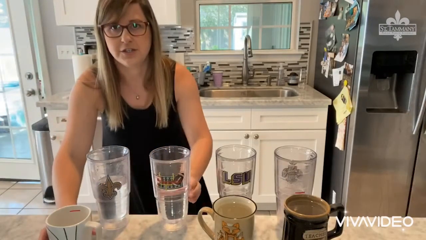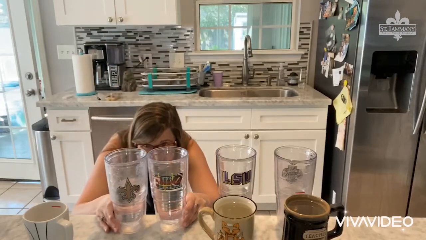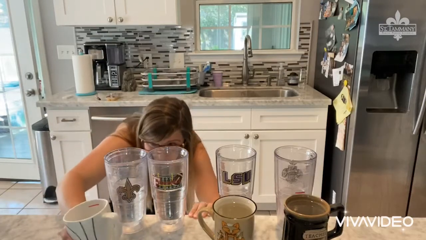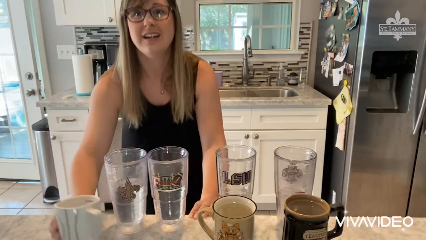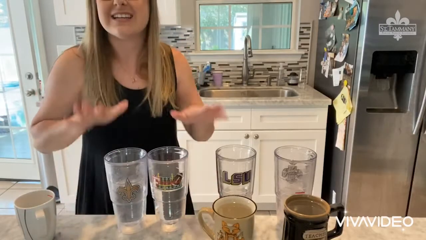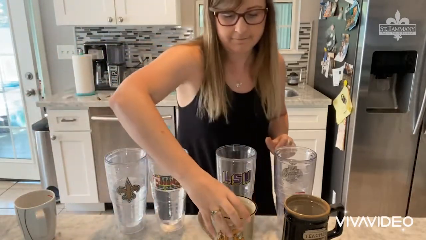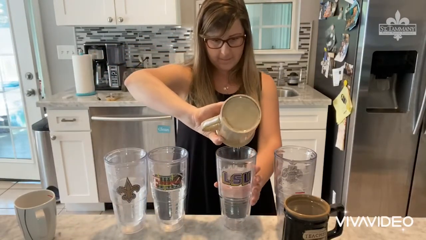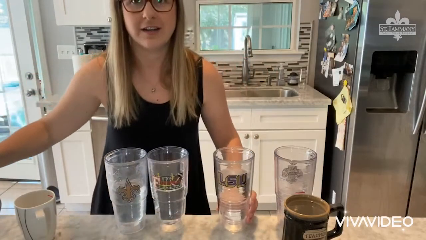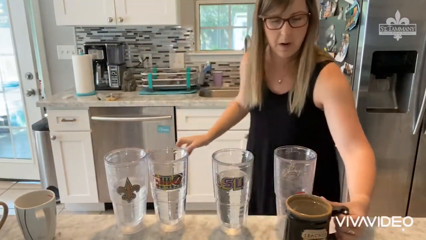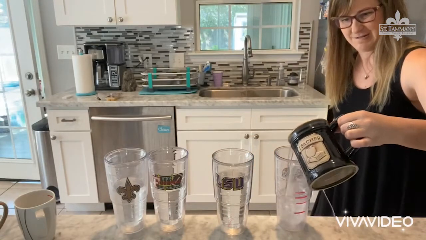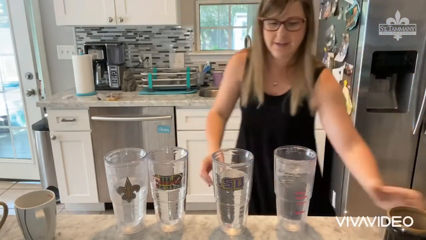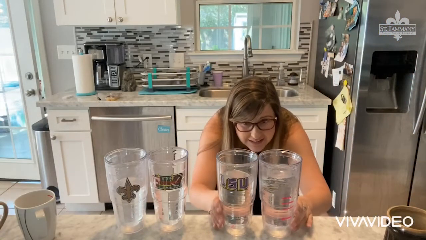Okay, so that's my first 2 cups. And it looks like this one might have just a little bit more, if not the exact same amount of water. Okay, this one definitely had more water in it. Whoops, spilled a little bit of that water. And the other one is definitely bigger.